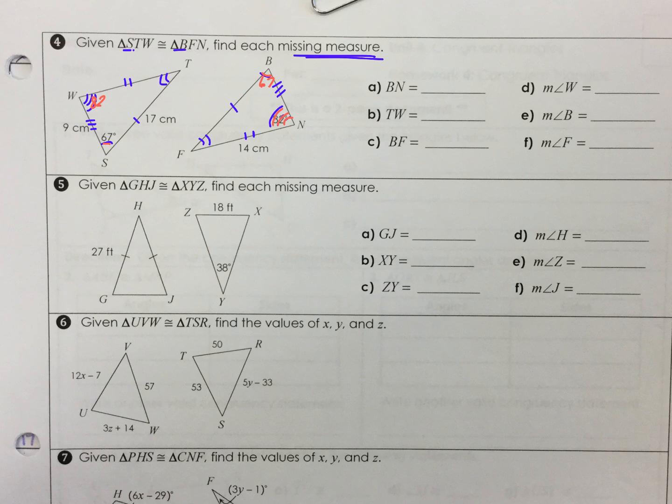This side with 1 hash mark on it is 17 on this triangle, which means it has to be 17 on that triangle. The side with 2 hash marks here is 14. So my 2 hash mark side would be 14 here. And this back side with 3 is a 9. So the back side on this one is a 9.